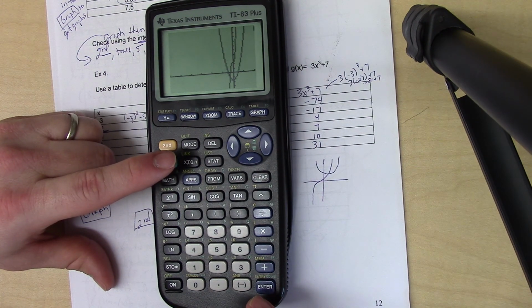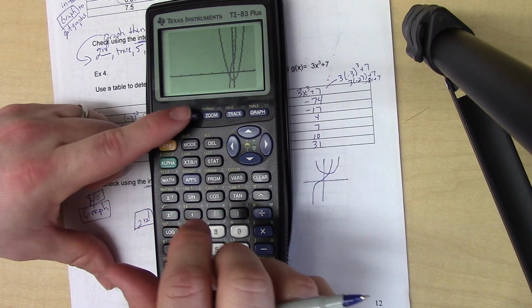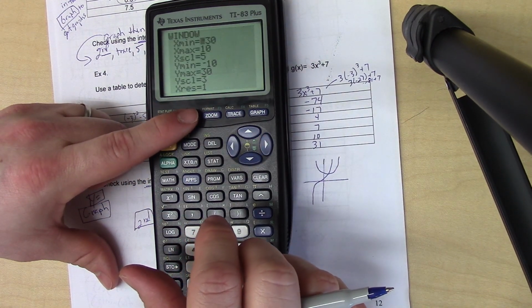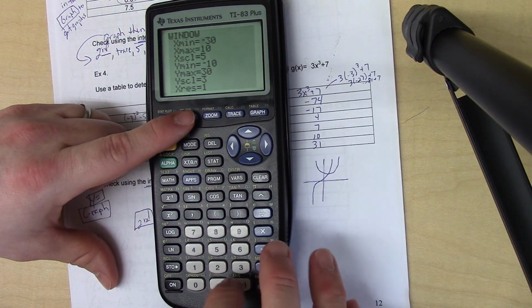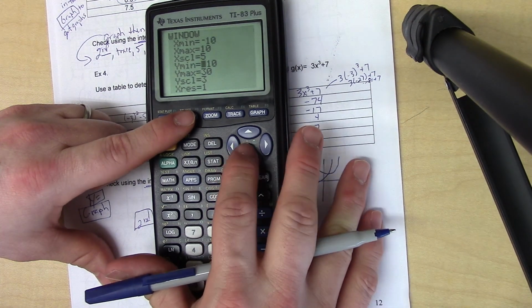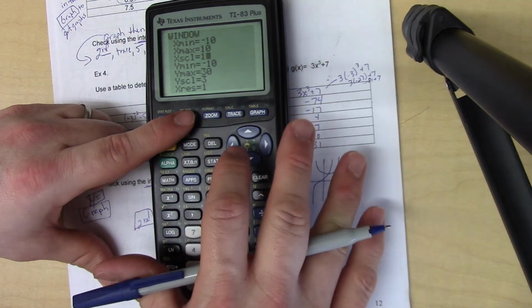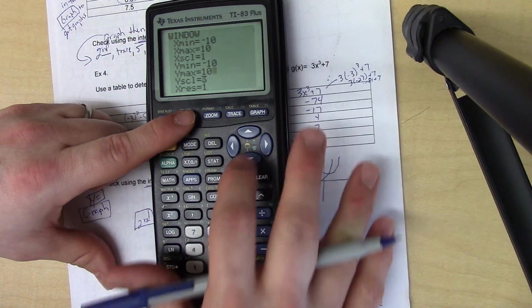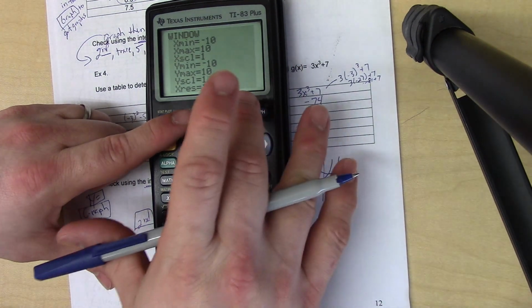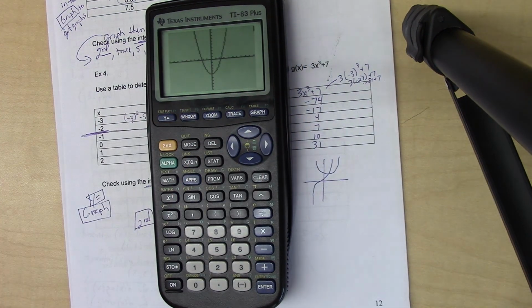Now the window, if you can't see it on here, you might have to go to window. I'm just going to adjust this real quick. Go to window and just try from -10 to 10, scale by 1. This is really where the calculator should be. I'm going to graph it again. You can see it just about the same. It's just moved over a little bit.